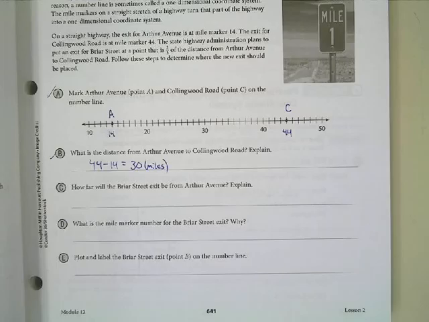So letter C then, how far will the Briar Street exit be from Arthur Avenue? So, Mary, how far? 20.